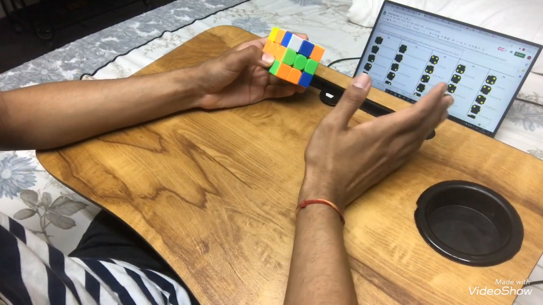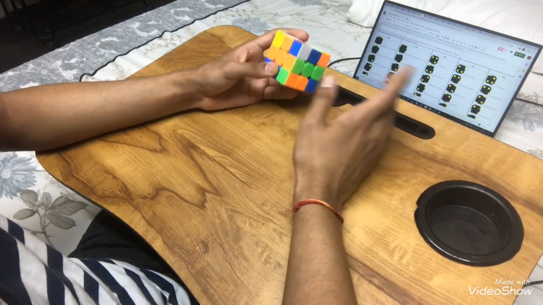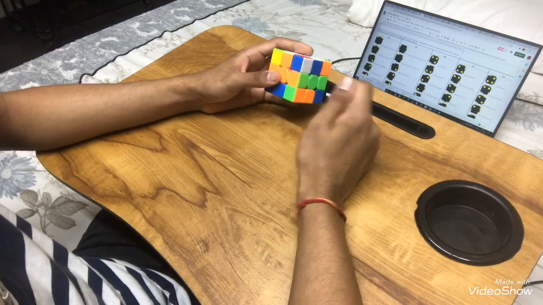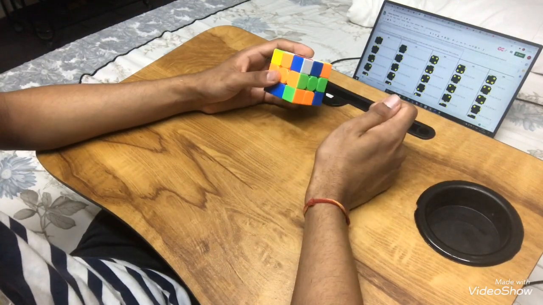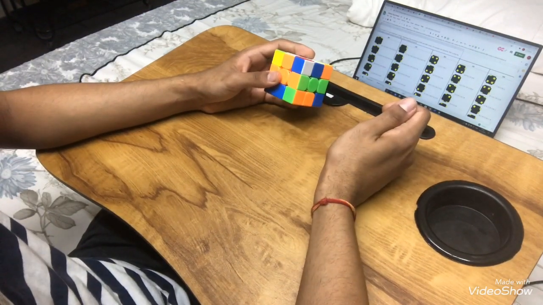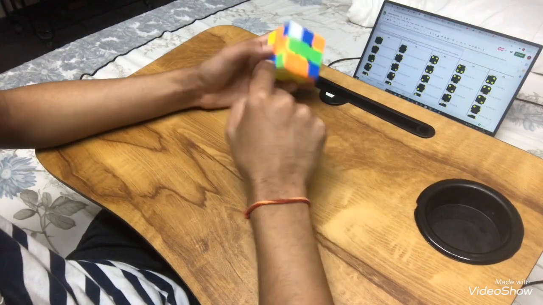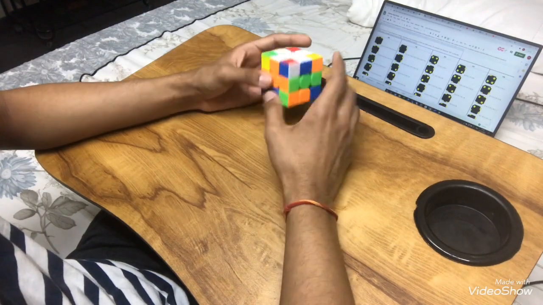There are a total of around 380 algorithms for this, and I mean, that is already a lot, but almost all of them are RUGen, almost all of them are sub 10 moves long, and they're fairly easy to recognize because all you have to do is look for the three pieces that have the bottom color.